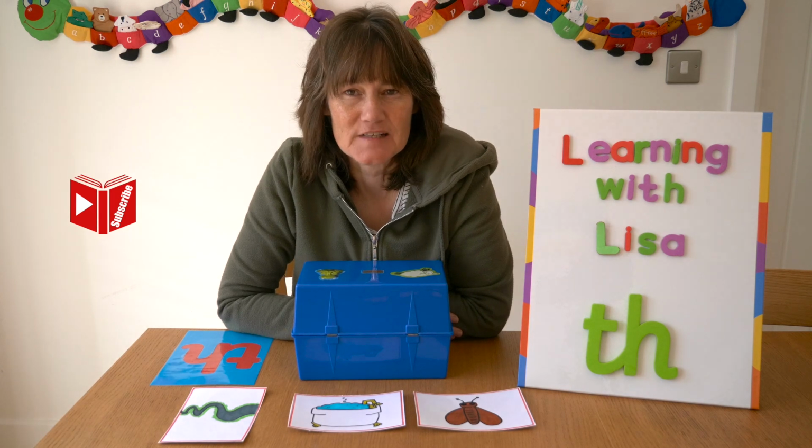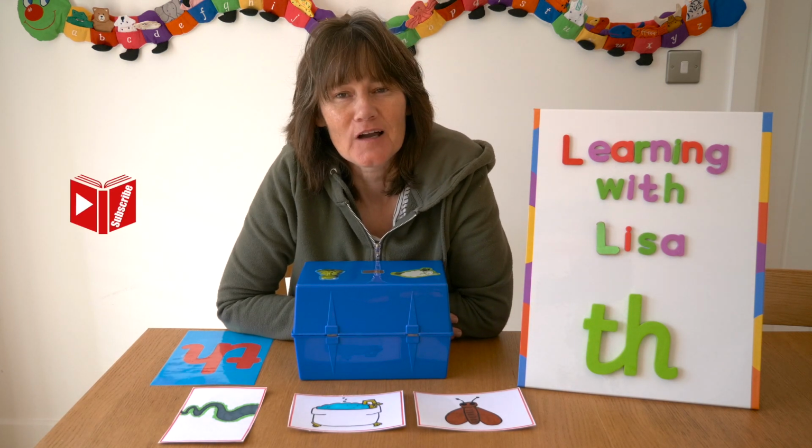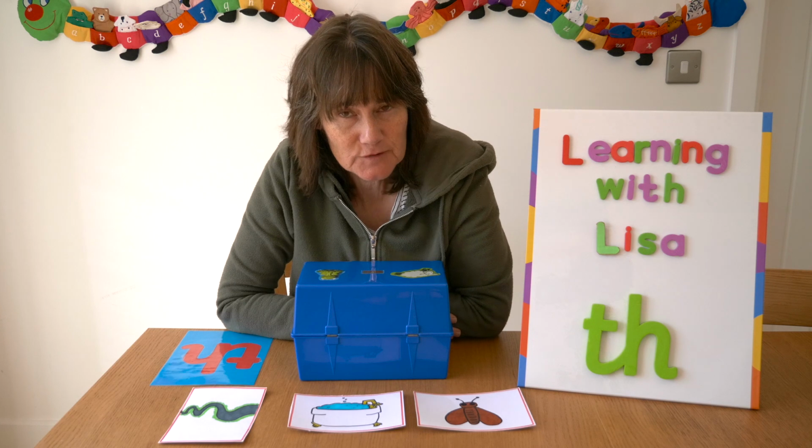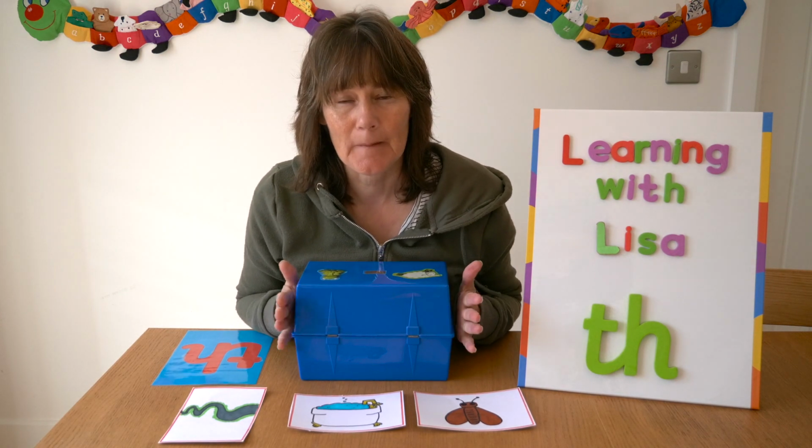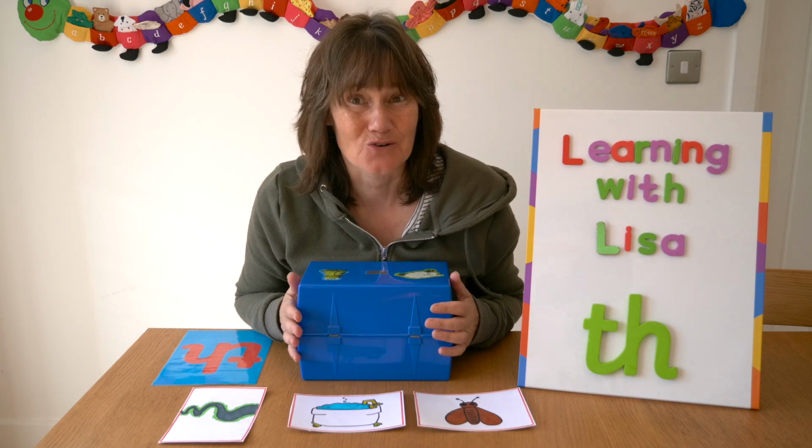Getting ahead with reading and writing. Today we are going to learn another new digraph, but before we do that, let's look in the box and see if we can remember the digraphs we've learnt already.